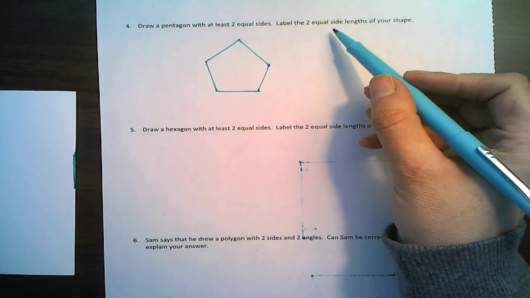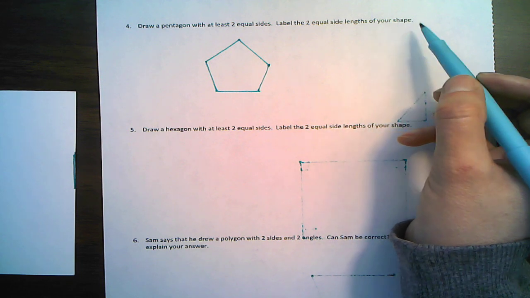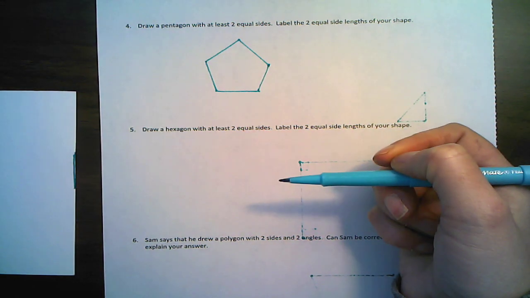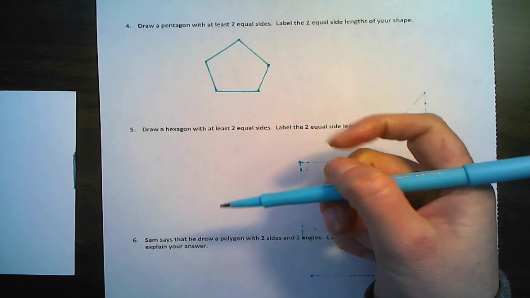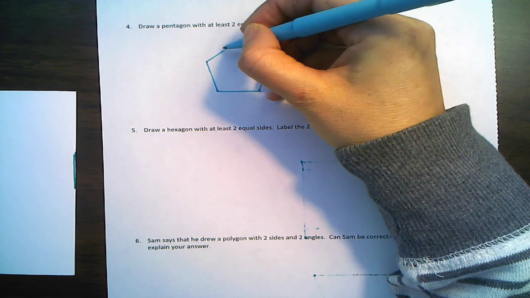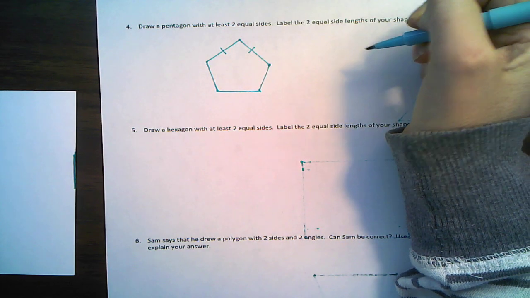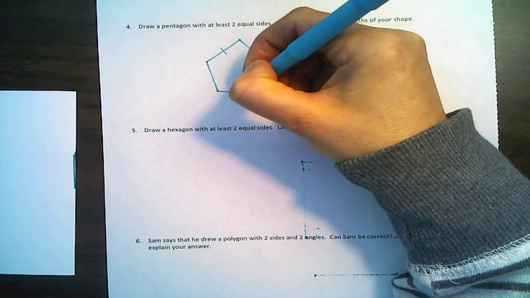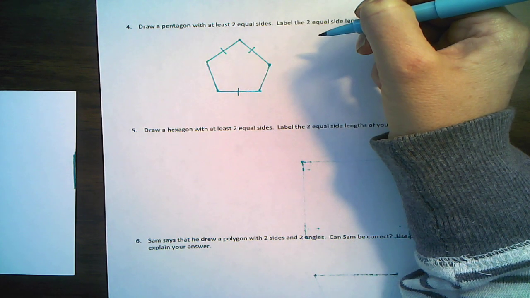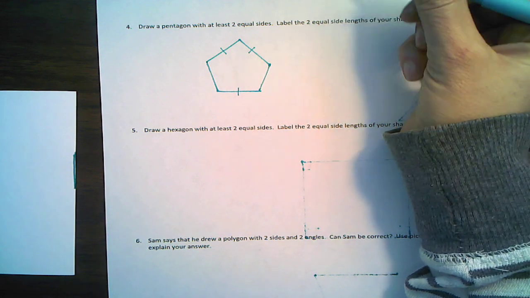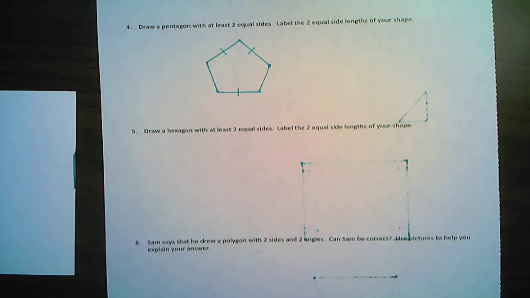And then it says label the 2 equal side lengths of your shape. So I'm going to show you how you can show that 2 sides are equal. If you want to show that 2 sides are equal, you're going to do like this. And that means that those 2 sides are equal to each other. And I could do this because that side's equal too. Label, I guess we could measure it and label it.